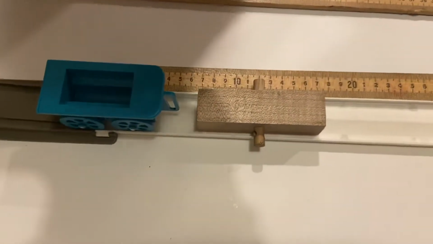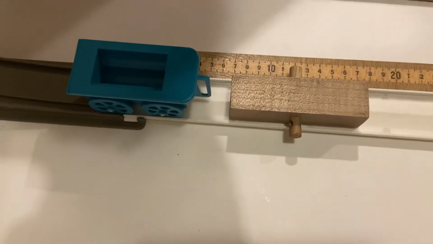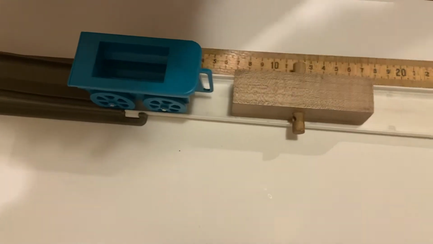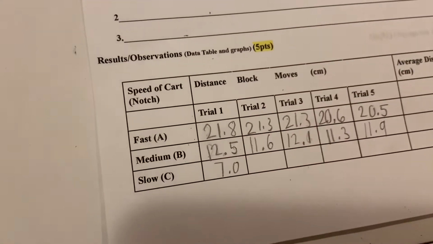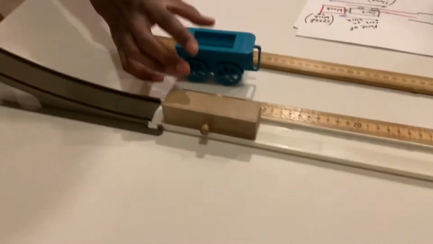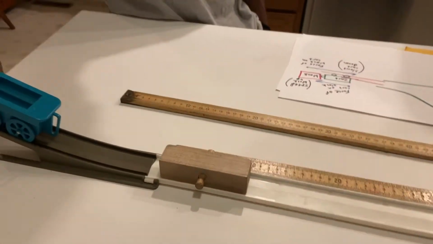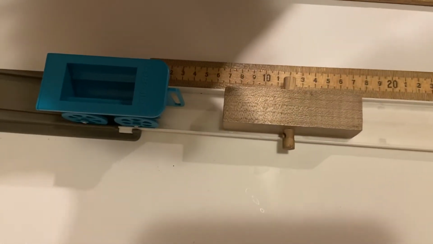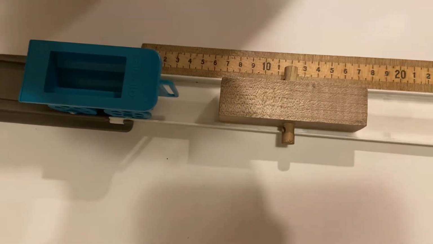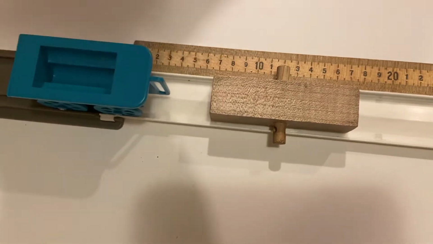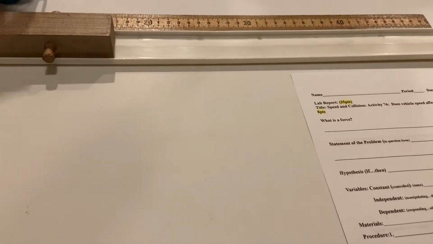Yes. 7. Okay. Yeah, that's perfect. I think that's 7. I'll agree with that one. 6.8. I agree with that.